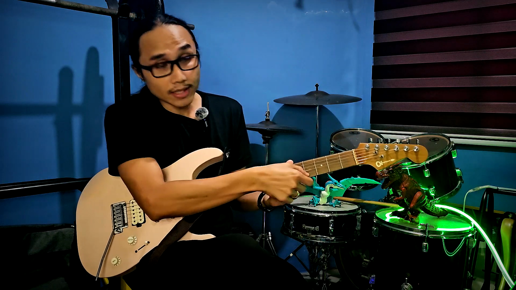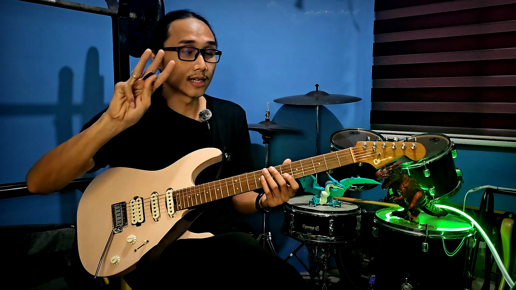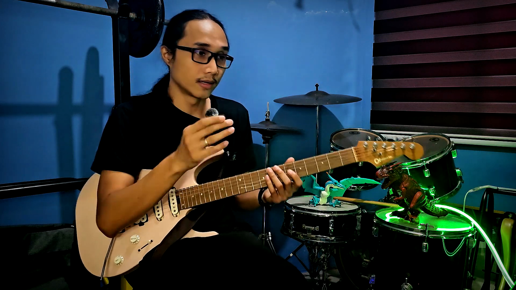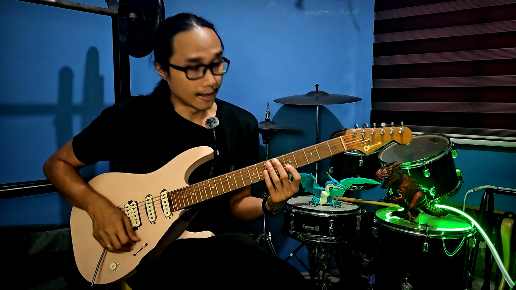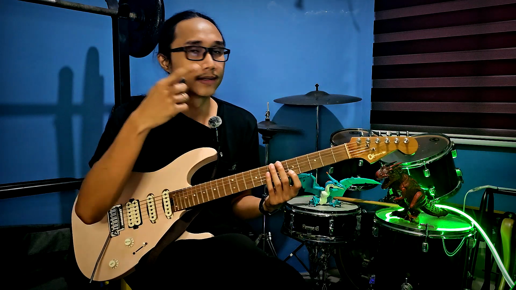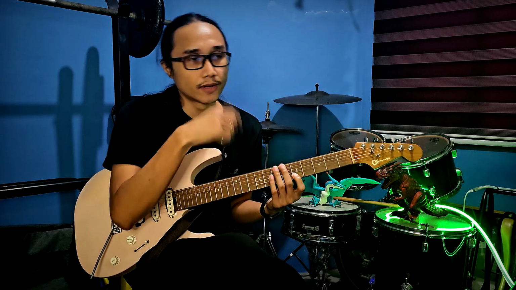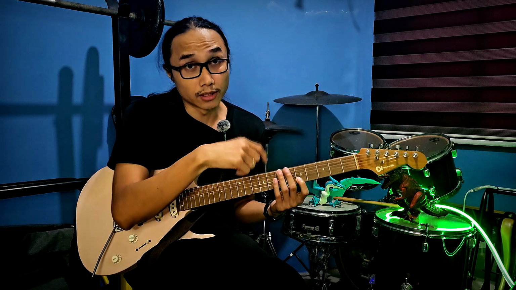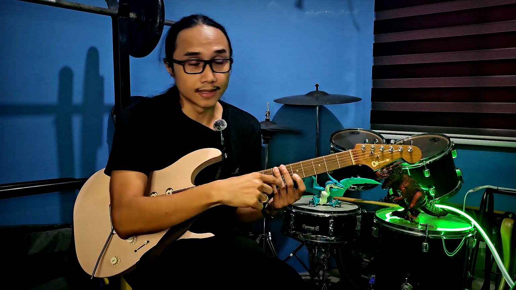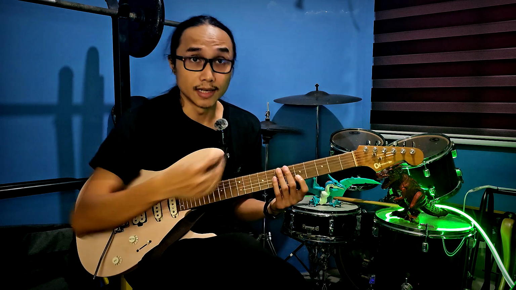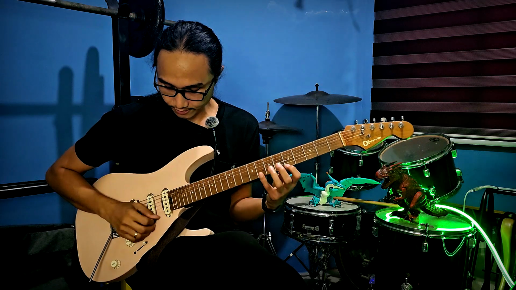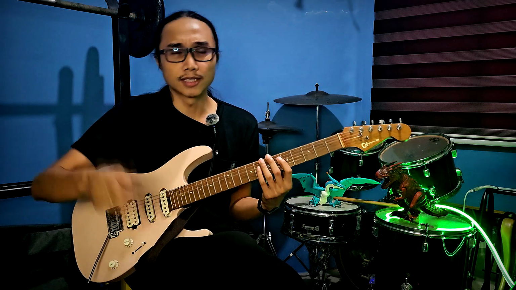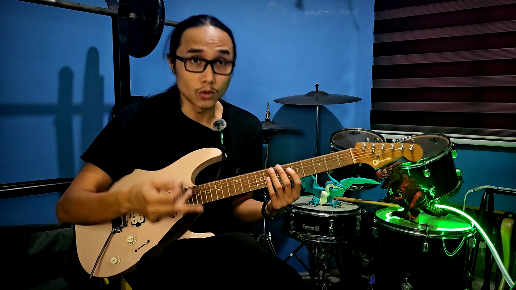So play it slow at first. Isolate that section of the 3-string scale fragment, divide it into groups of 2 strings, repeat it over and over again, and find out what the difficult part of that scale fragment is, if there is an inside of the string thing going on. Just practice it over and over again until you get used to it.